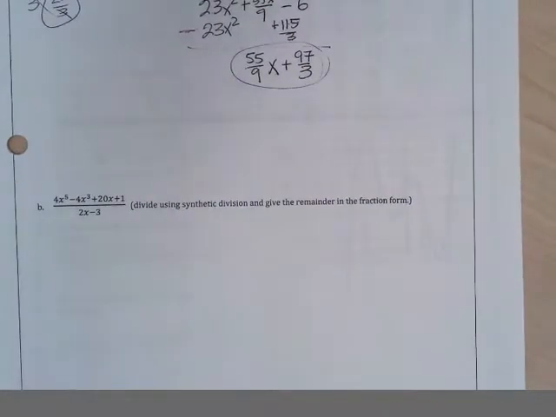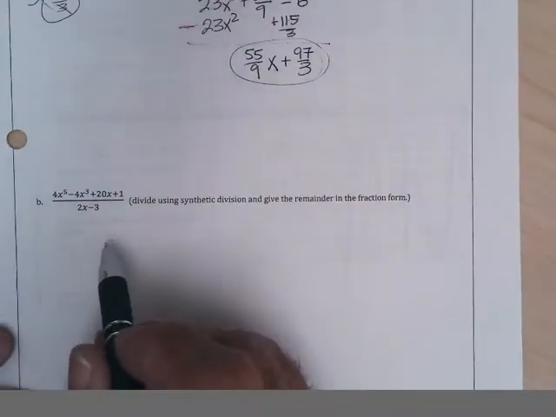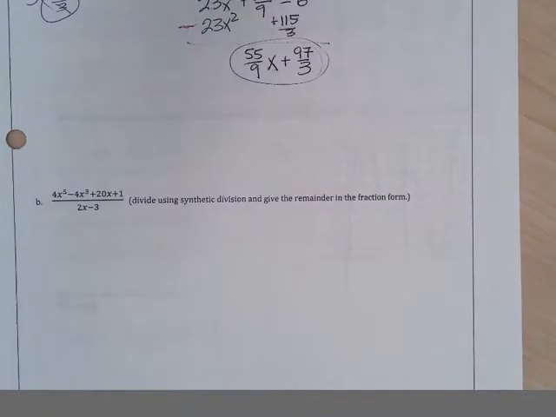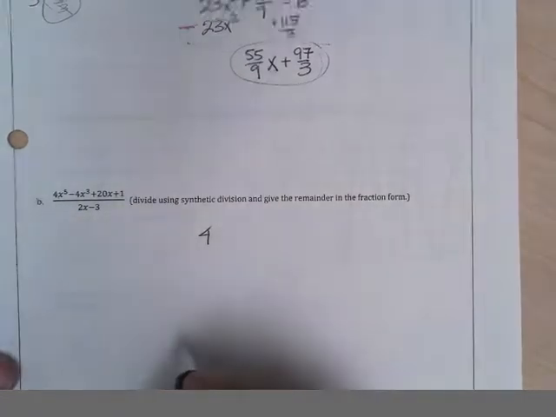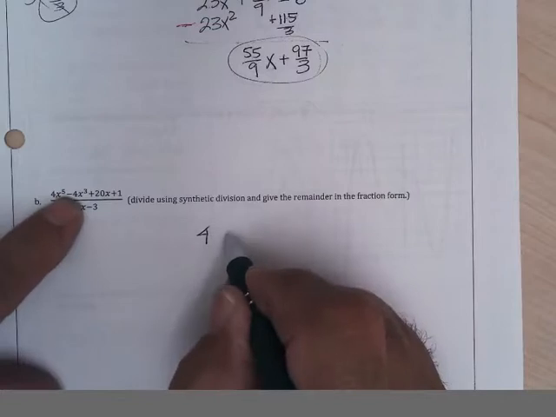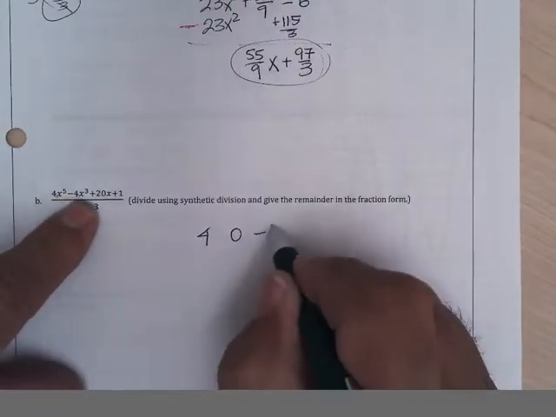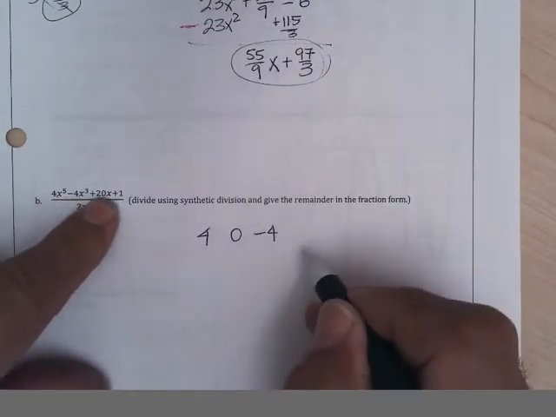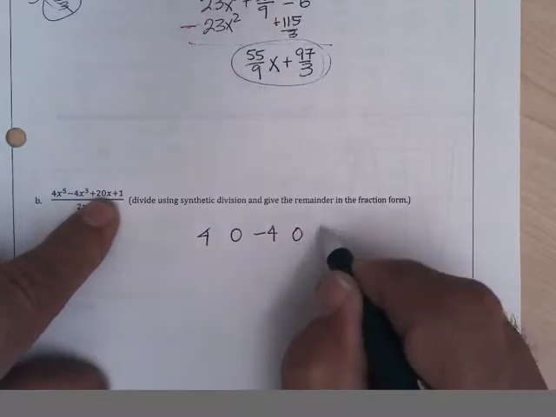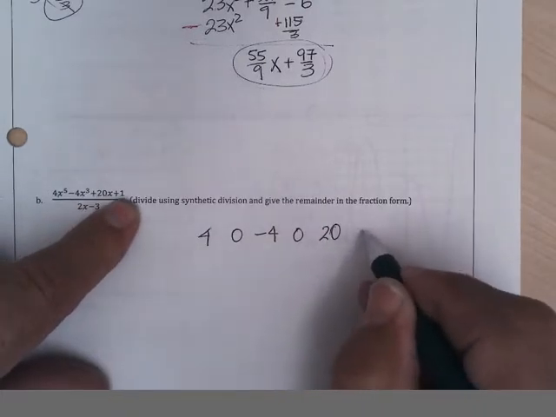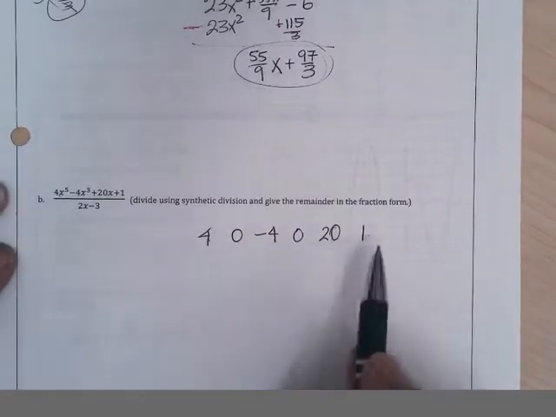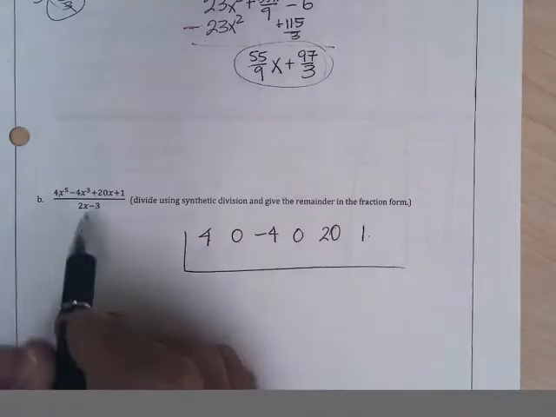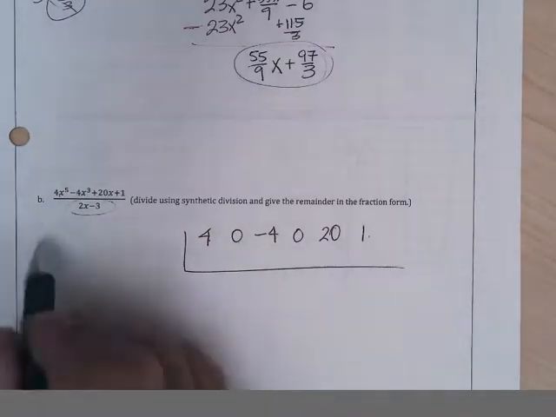This one says just divide doing synthetic division. Well, there's a little bit of a problem here when we got a 2 in front of the x. Can't have that. So, first of all, we'll write our coefficients. 4x to the 5th, no x to the 4th, minus 4x to the 3rd, no x to the 2nd, 20x plus 1. 5, 4, 3, 2, 1, 0. There's all the powers.